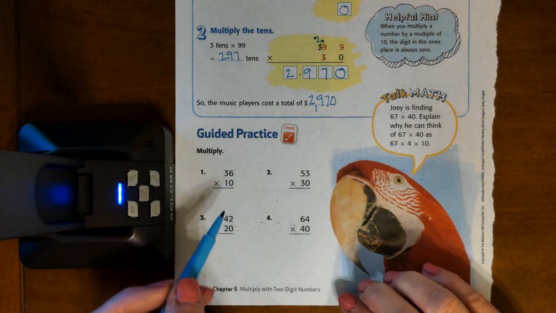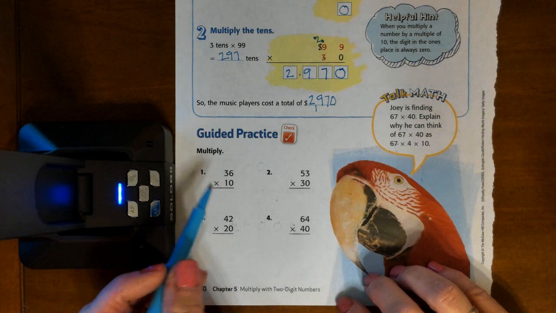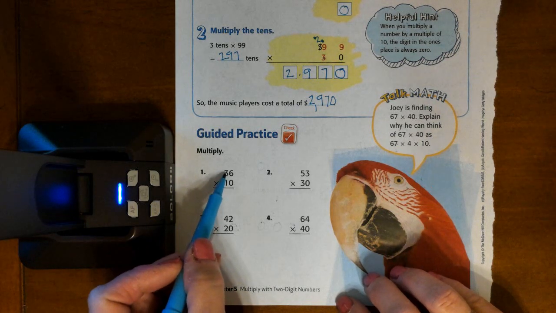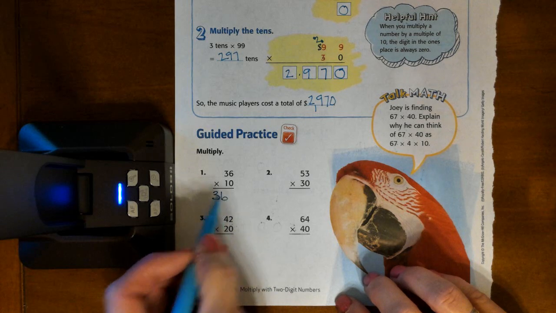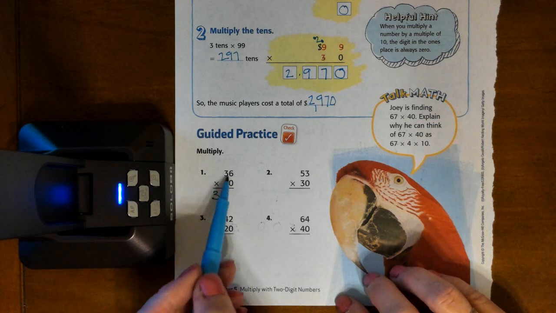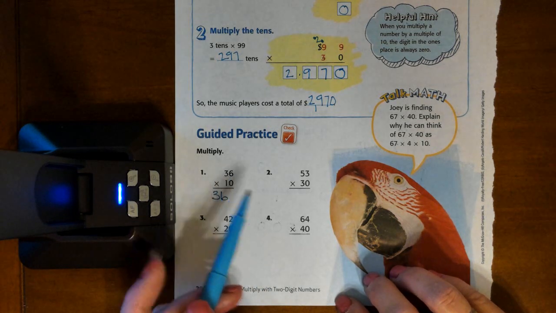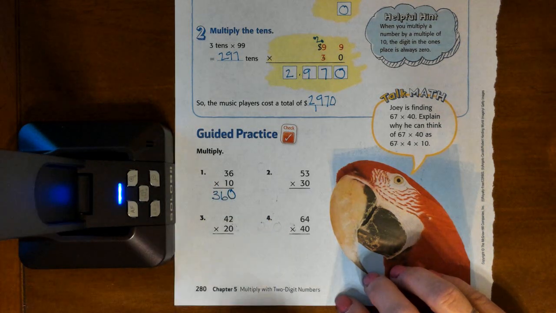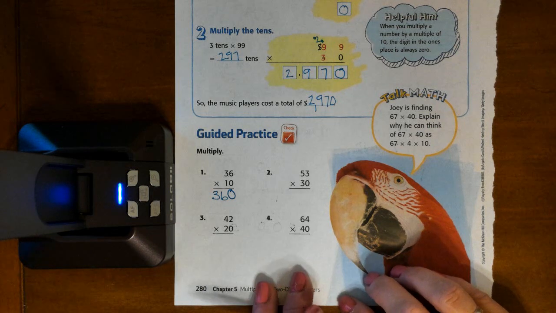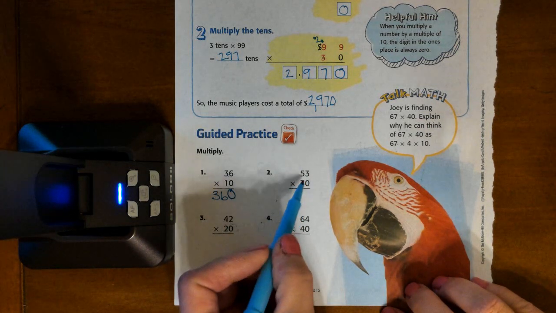Let's look down here at a couple of guided practice problems. Number 1 is a walk in the park for you, because look at the basic fact. 36 times 1 is 36. And ask yourself, how many zeros were on my factors? There was 1 zero on the factor, therefore there needs to be 1 zero on the product. Okay, let's do one more.